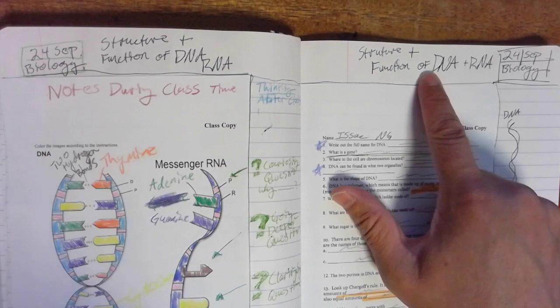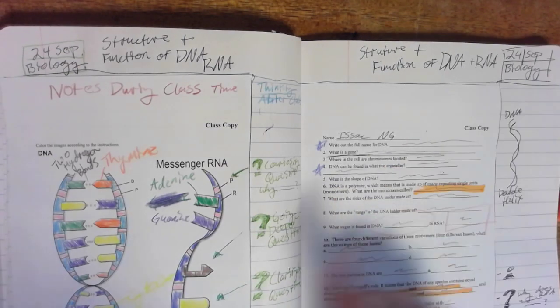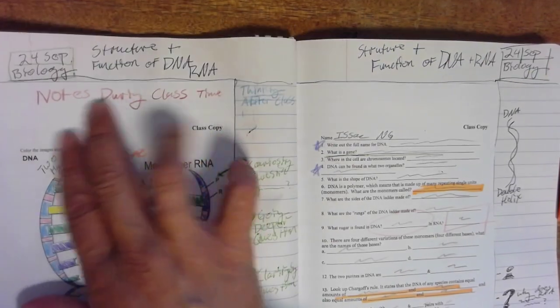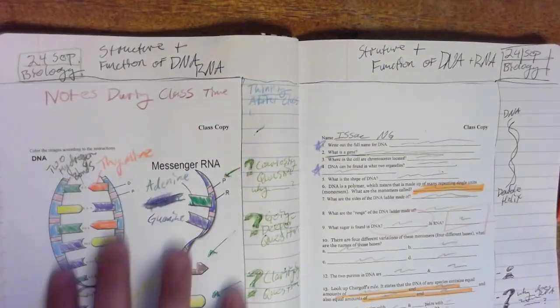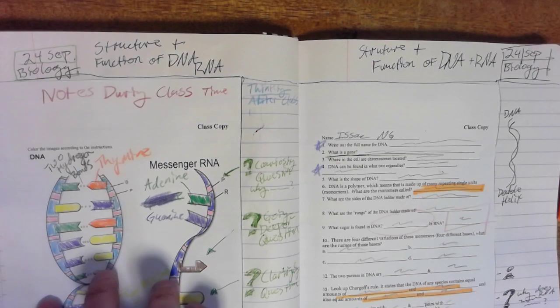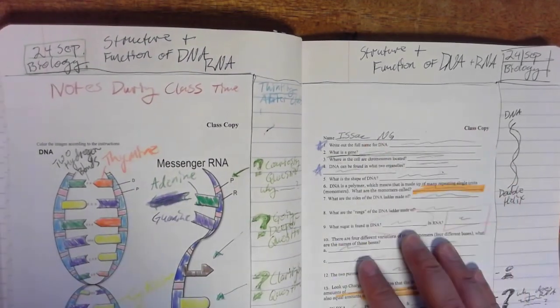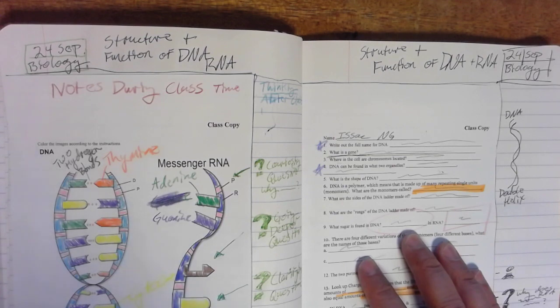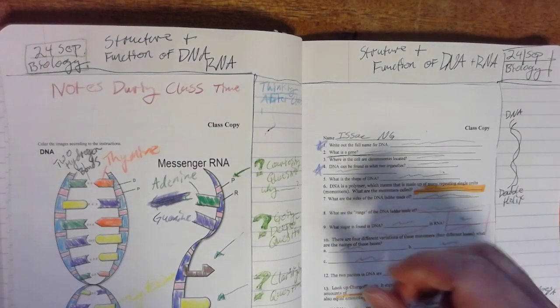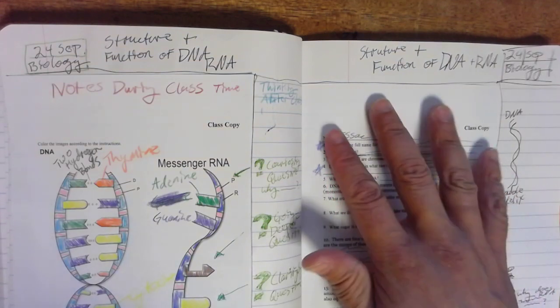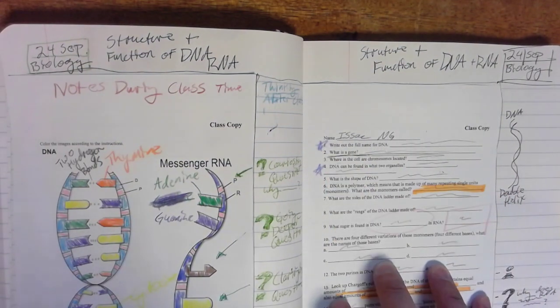And then at the top, we have a date on the outside and a title. Same thing over here, because it's the same notes, same title, date on the outside, so it's kind of like a book, so it's easy to see. And then right here, in this big column, we have the notes that we take during class time. Whether that's a drawing, or answering some questions, or taking notes from a PowerPoint or a lecture or a video or a book, that's where those notes would go.